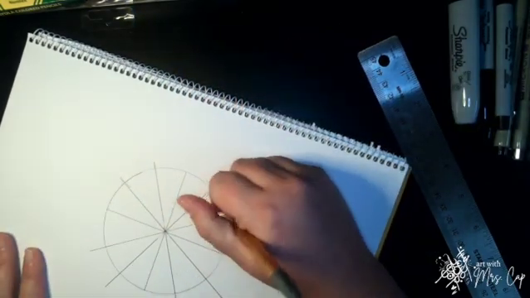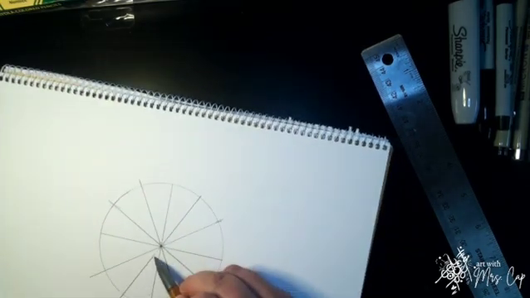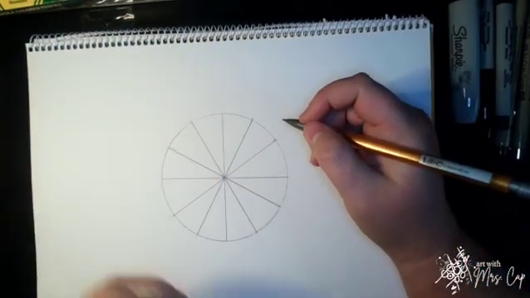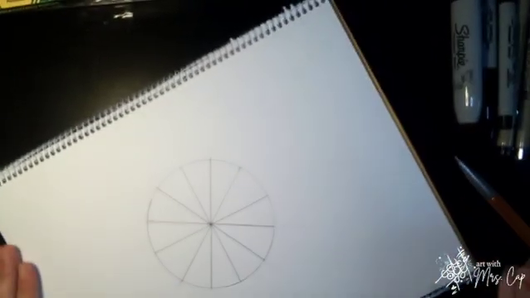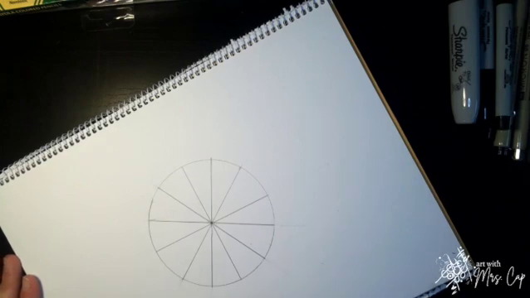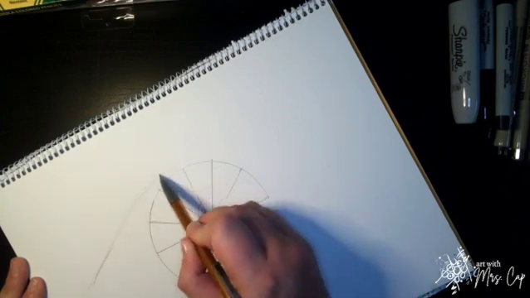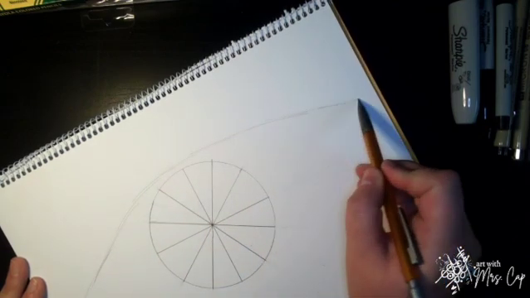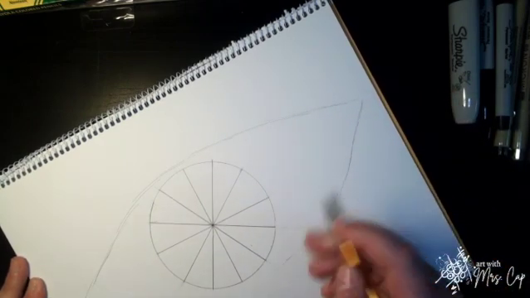All right. So I just cleaned up those lines that I used as guidelines, but they're not actually going to be part of my design. All right. So if I was doing this as an eyeball, I may not have enough room on this page to do an iris this big, but we're going to work with it. So then I would just sketch in my shape around that. Actually, you know what I'm going to do?